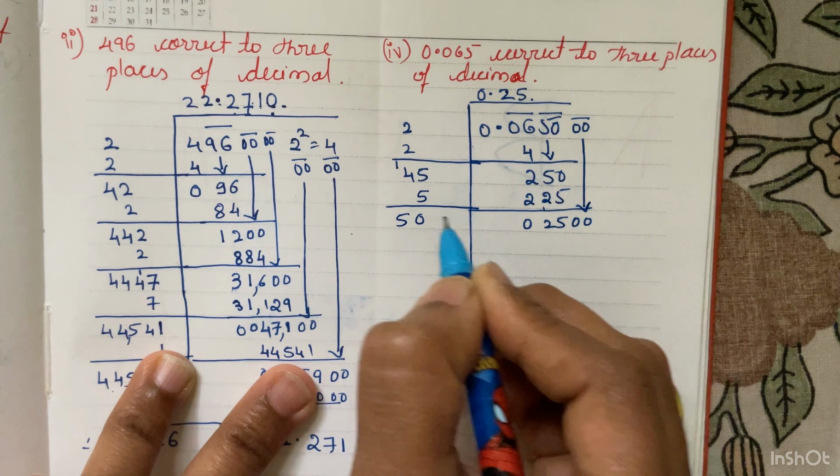5.2005 correct to 2 places of decimal. So according to the question, it is 2 places of decimal, but we are supposed to find 3 places of decimal. Now see here, 5.2005. Now we have to make pairs from left to right. So start making pairs at the right side of the decimal point. In here it is only 5.